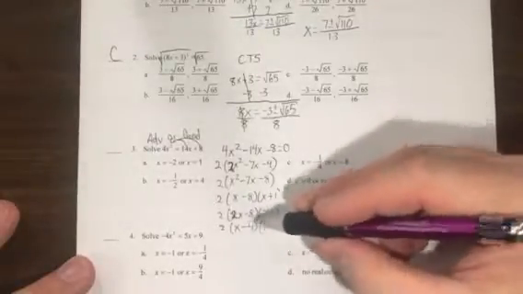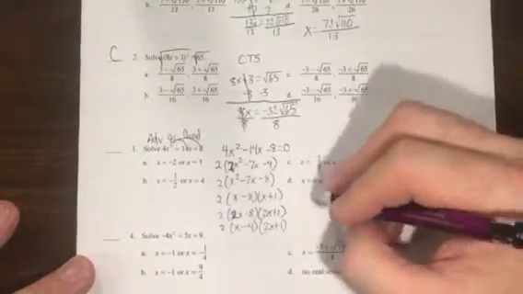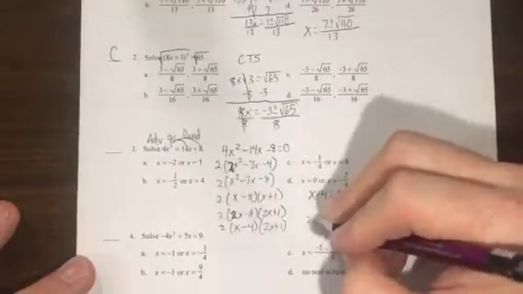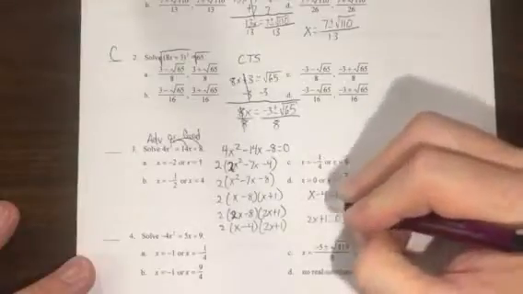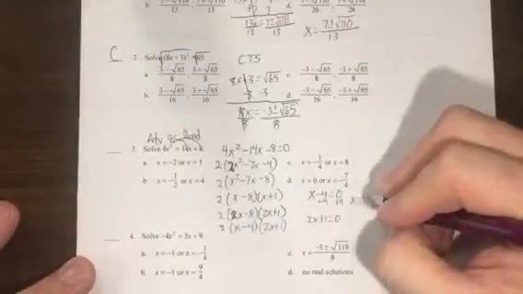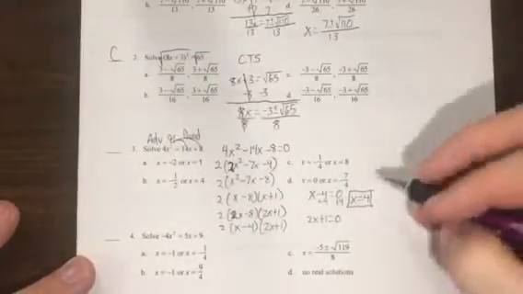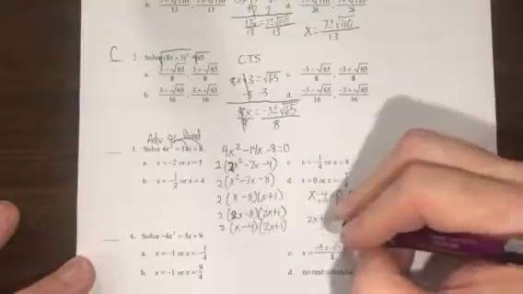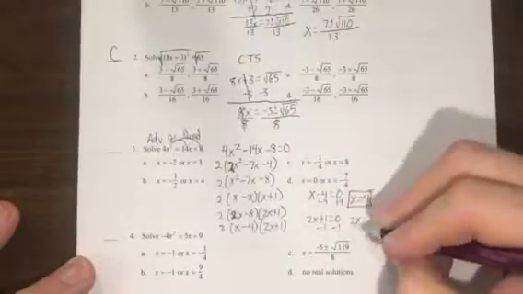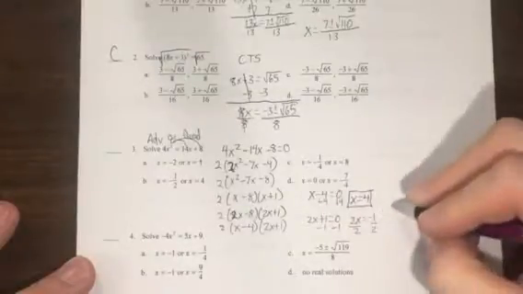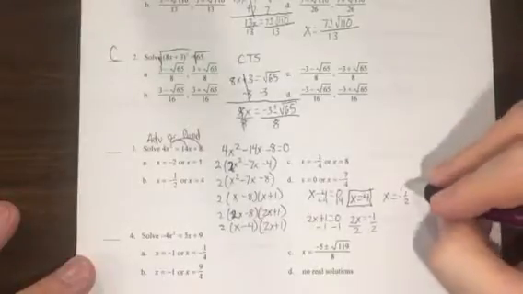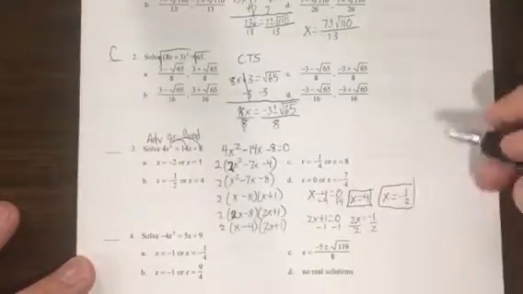Now I'm going to solve for them. So I have x minus 4 is equal to 0, and 2x plus 1 is equal to 0. Add 4, x is 4. In this one I'm going to subtract 1, 2x is equal to -1, divide by 2, x is equal to -1/2. And my answer is B.